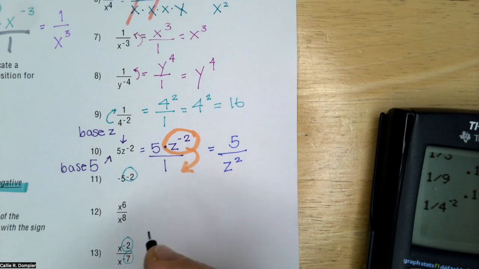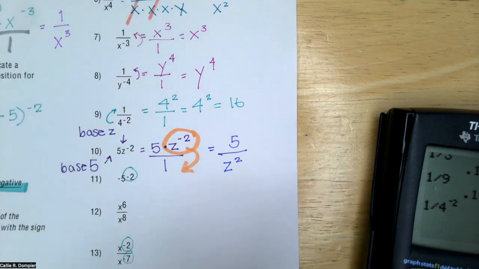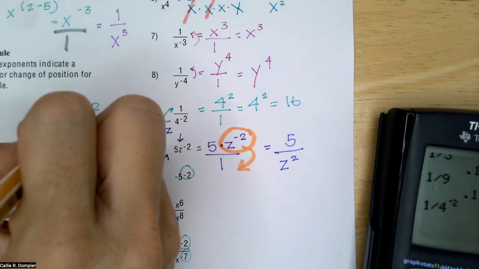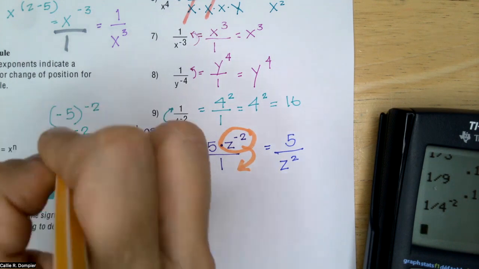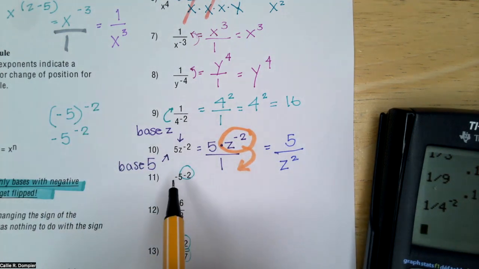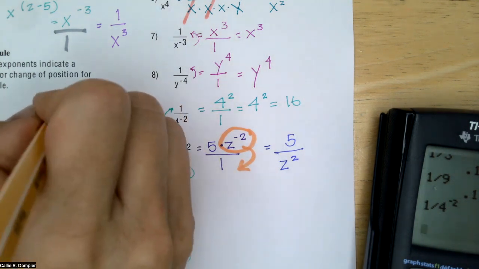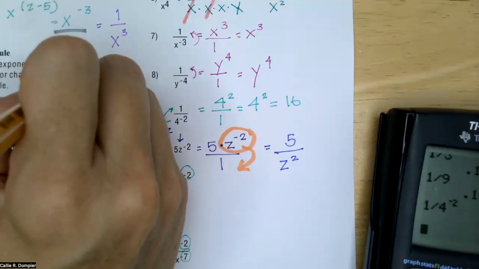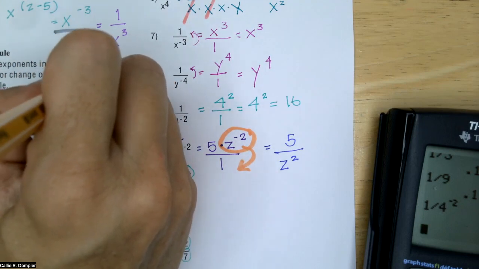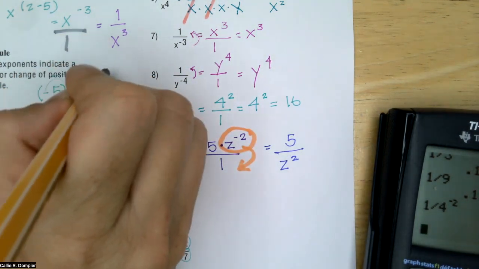Also remember that negative 5 to the power of negative 2 and negative 5 to the power of negative 2 are two different problems, okay? This does not have parentheses, so if it had parentheses, it would be negative 5, all included, right? 2 negative 5s, except it's negative, so it would be 1 over.